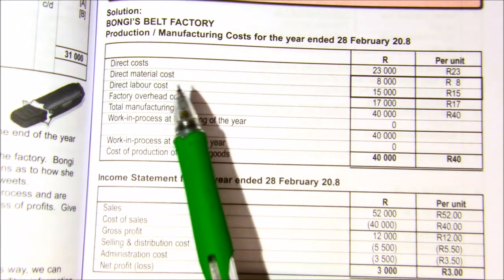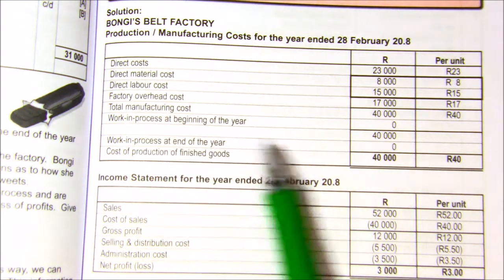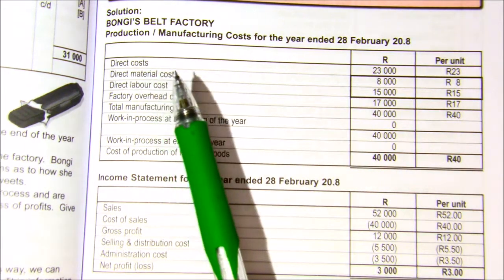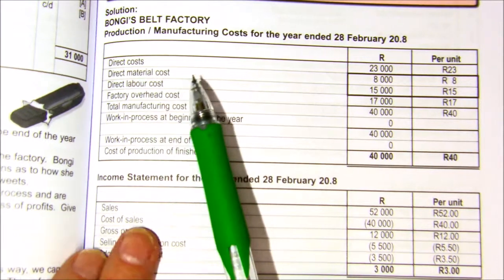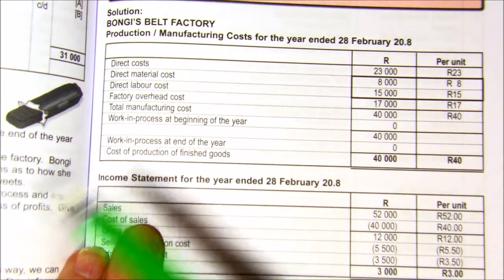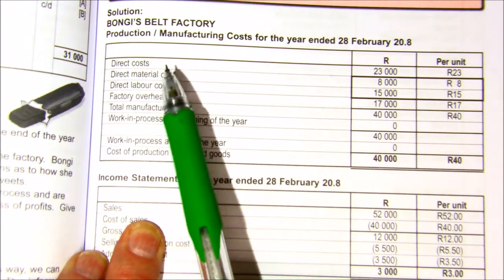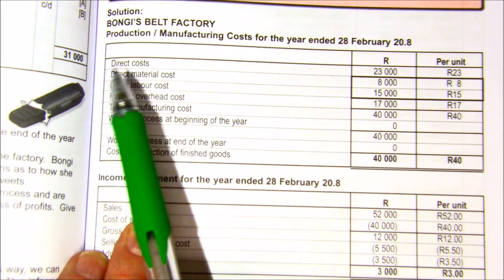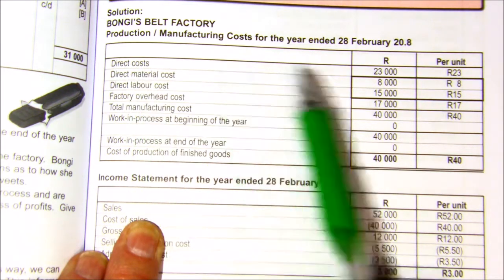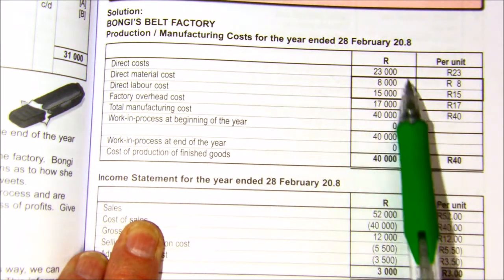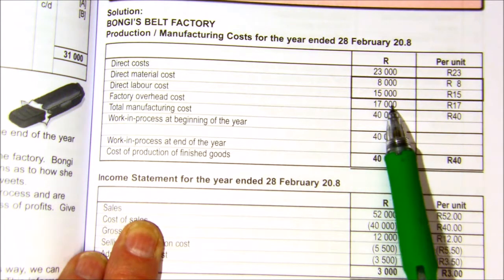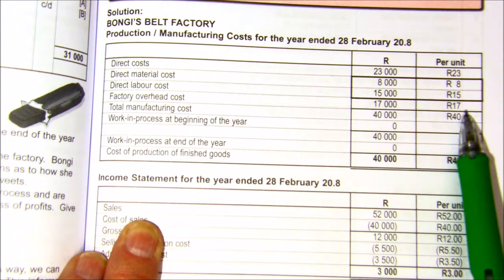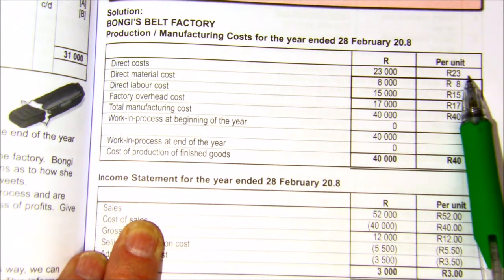So if you're looking, for example, here, this is in your textbook, and I'm just looking here. Obviously, in this particular case, you will be told how many units you produced. And the exercise, if you look back at the example, said you made 1,000 units. So if you've got your costs here, and you are producing 1,000 units, you will be able to get the unit cost.